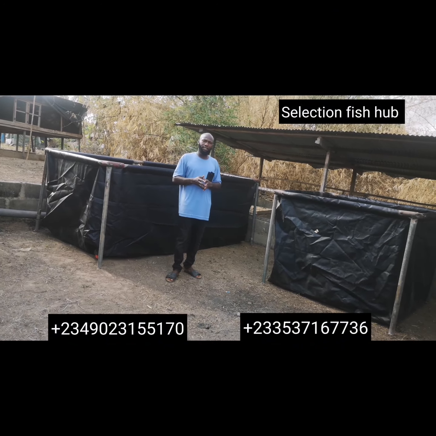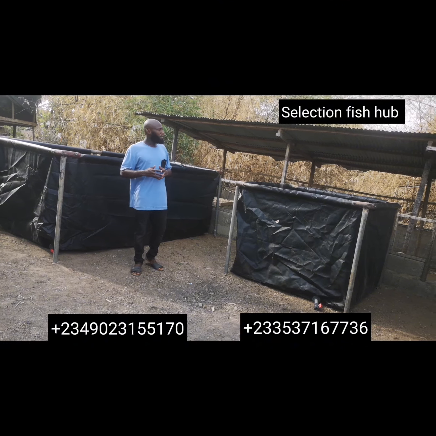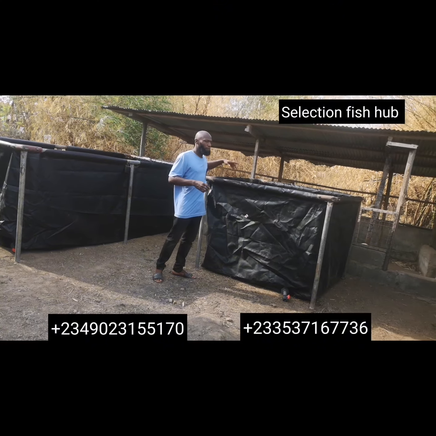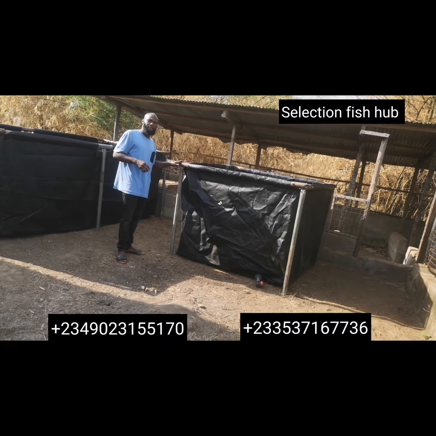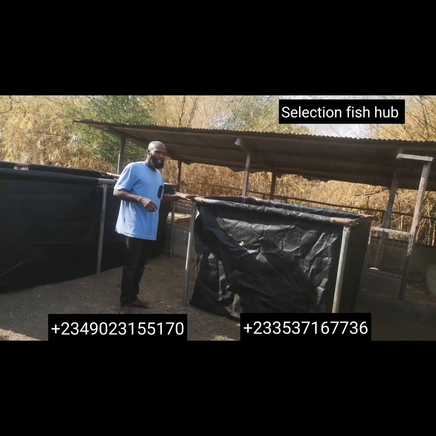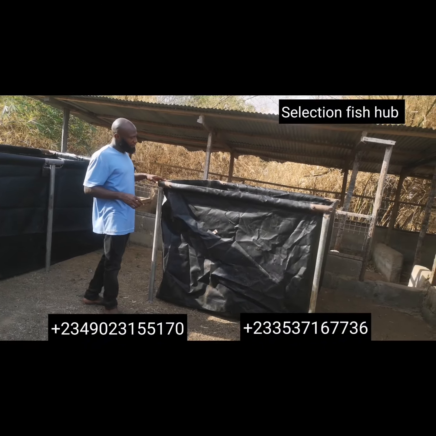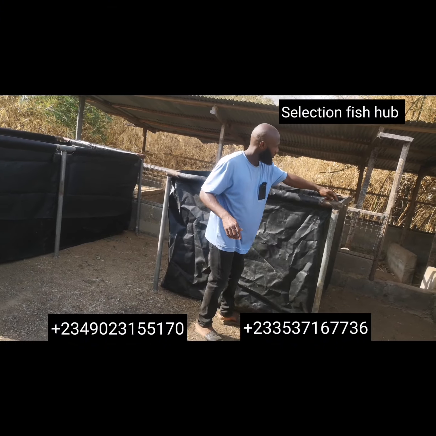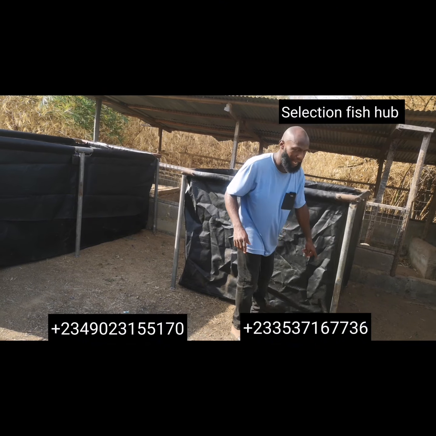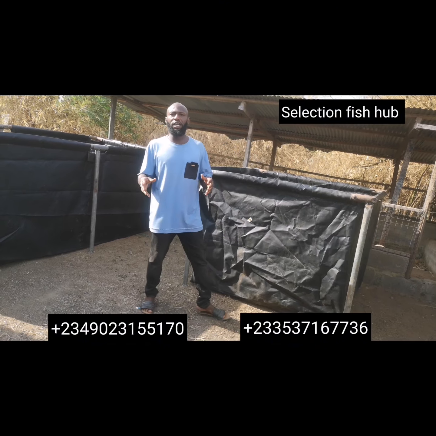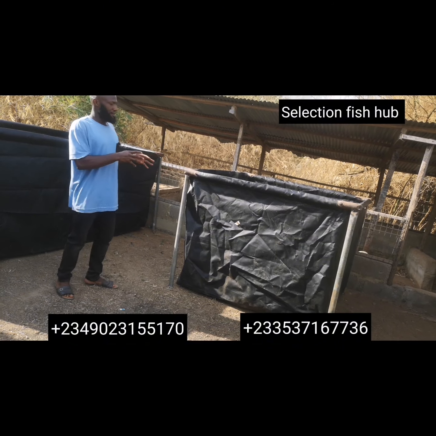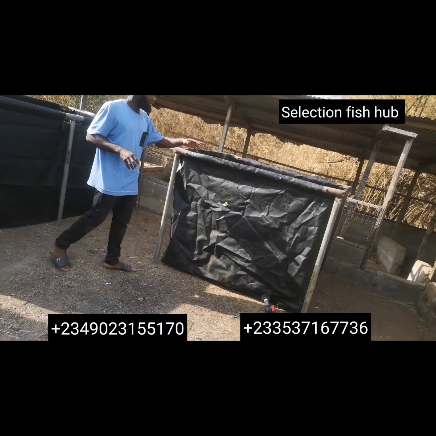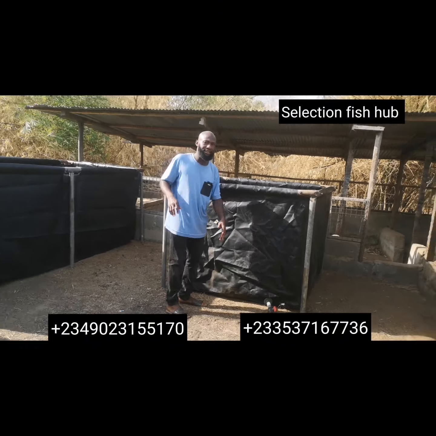Now, what is a cubic meter? A cubic meter is the measurement of the volume of your pond. Taking this 5 by 5 feet pond, 4 feet high, for example, it has 3 dimensions. You have the length, the width, and the height. So for us to get the cubic meter and have the volume of this pond, we need to multiply the length, the width, and the height.